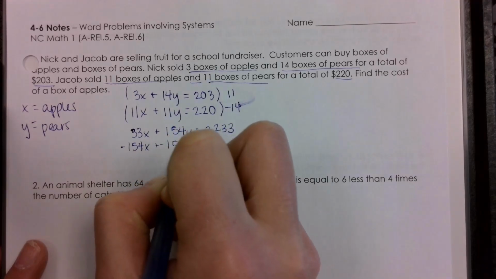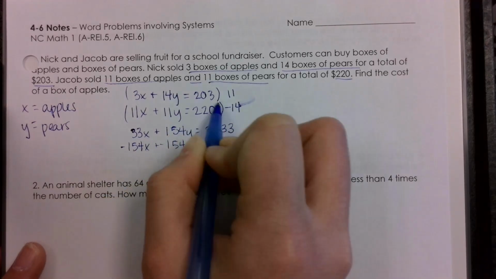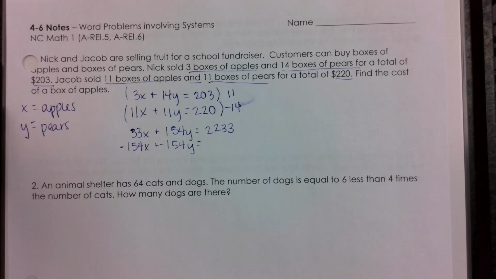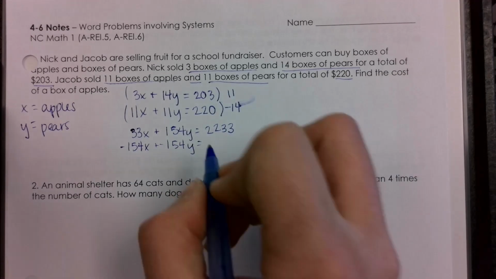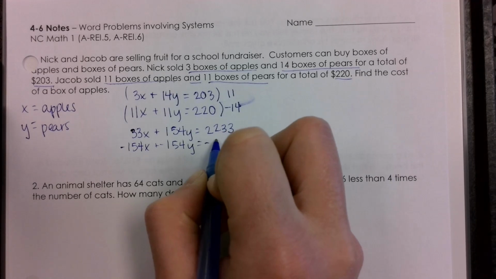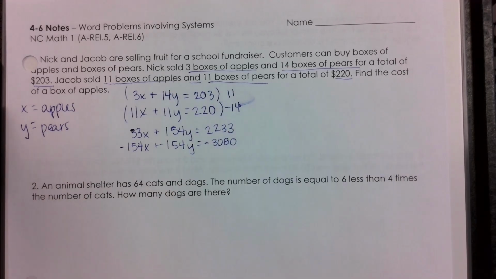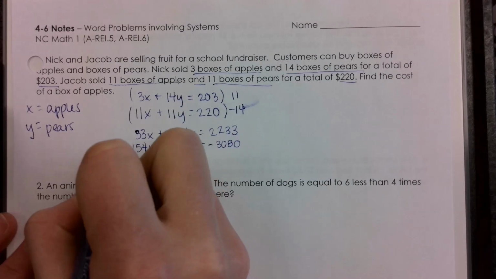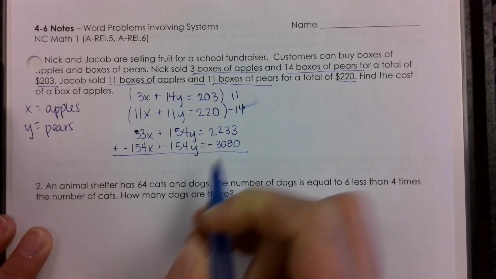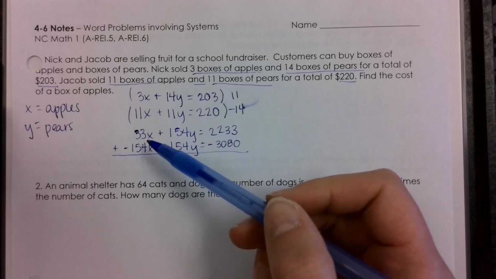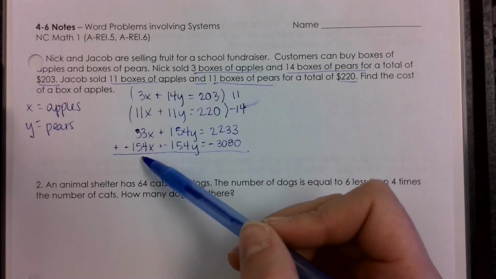And then 220 times negative 14. What do we get there? Negative 3080. So we'll add those two together. So we've got positive 33x minus 154x. So what is 33 minus 154?